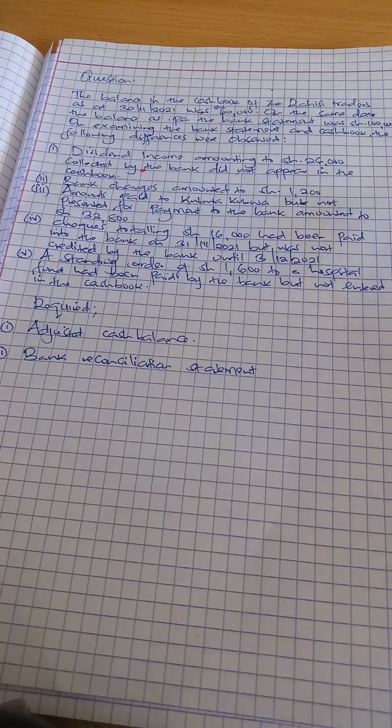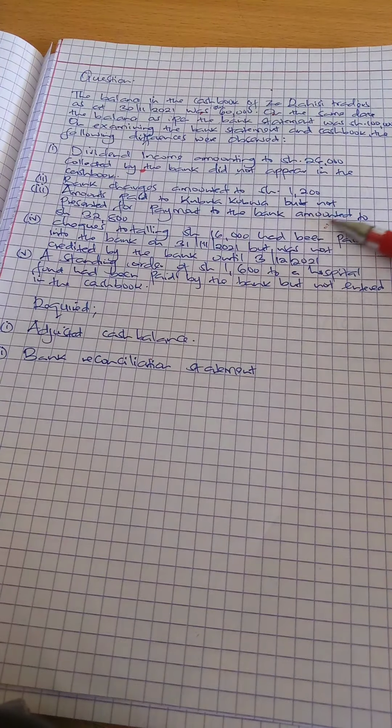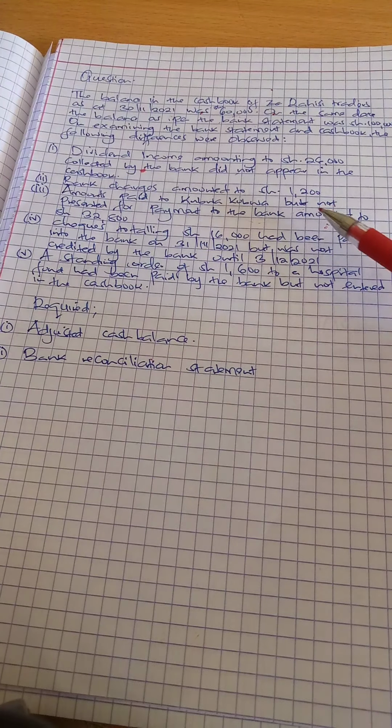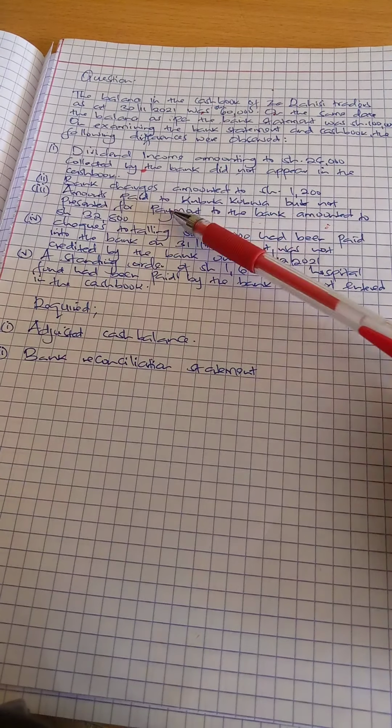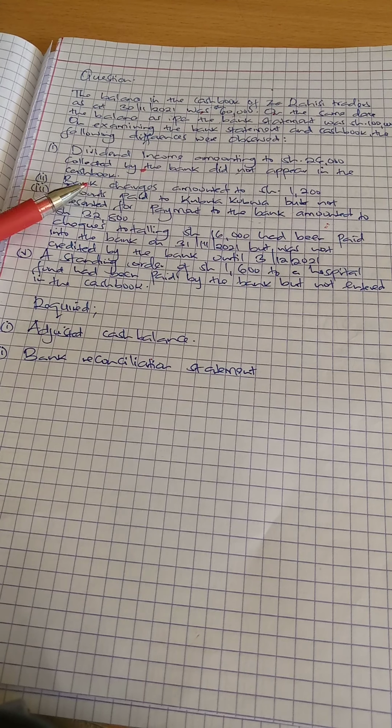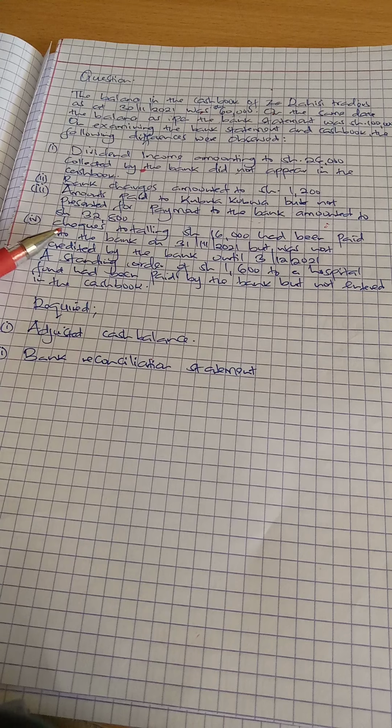The third one, you're told amounts paid to Kubwa Kubwa but not presented for payment to the bank amounted to 32,800. So the moment you realize that you are paying someone and that check has not been presented for payment, those ones are unpresented checks and you don't touch them at this juncture. Then the other one is 4.